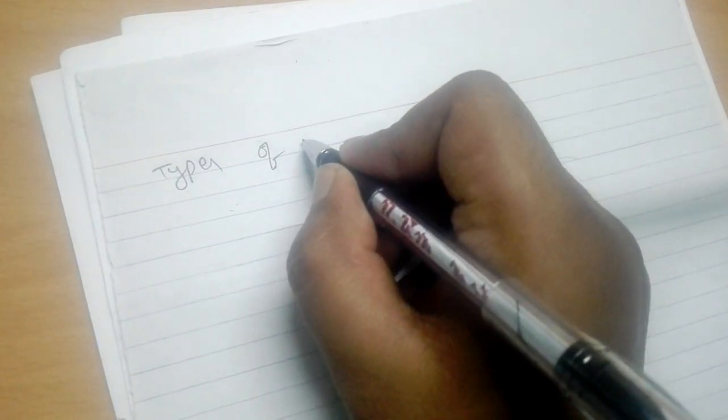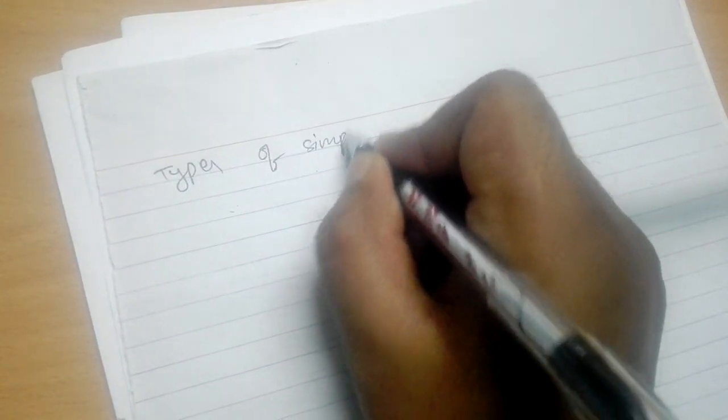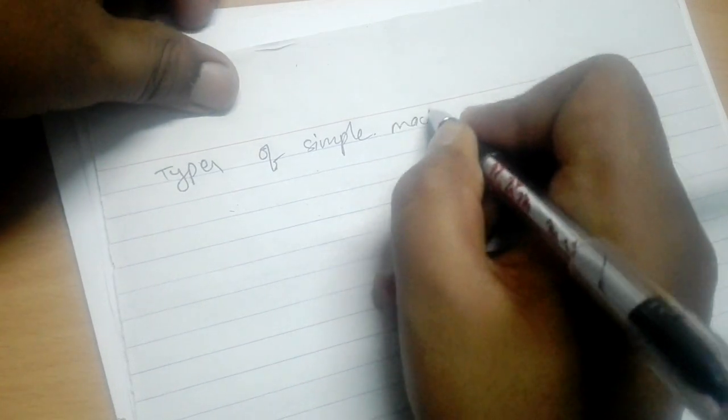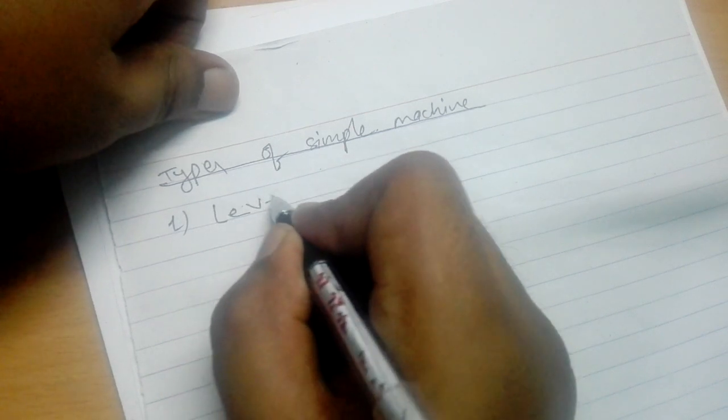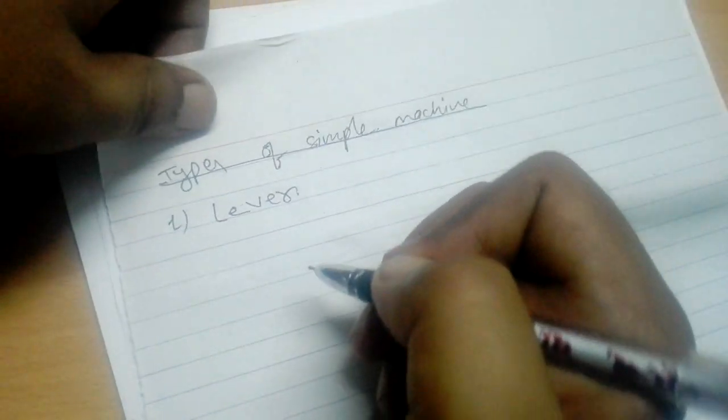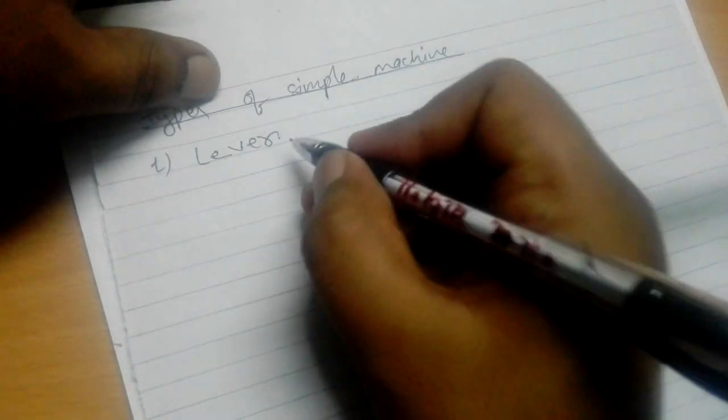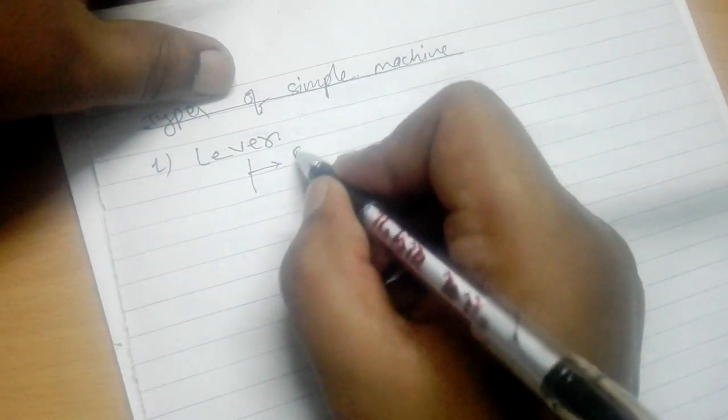Now, what you have studied in your previous class is also the types of simple machine. Let me discuss it in short, or let me just simply list it out. Types of simple machine. Number one, there is the lever. Not L-I-V-R, it's L-E-V-E-R, lever. And there are three types of lever, if you know.